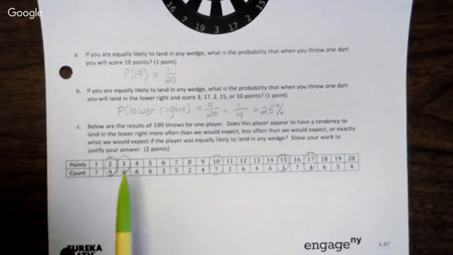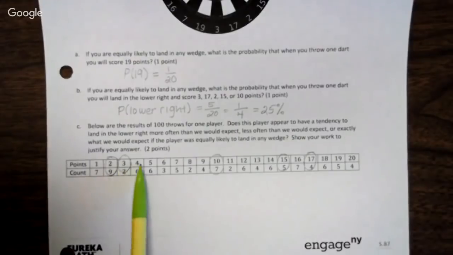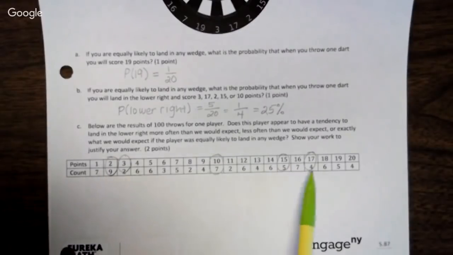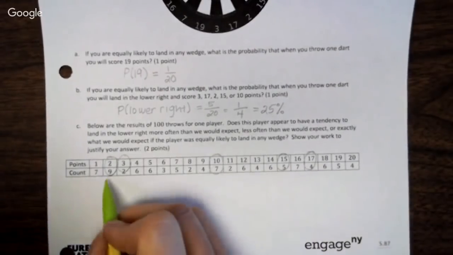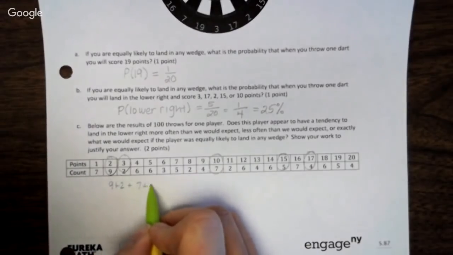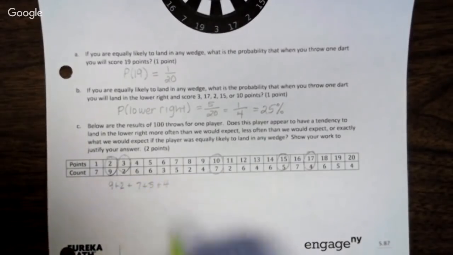So all I did was I circled the sections. Remember, the sections are listed up top. So section 2, 3, 10, 15, and 17. And the numbers on the bottom are how many times he landed in each of those. So I'm going to add those up. 9, 2, 7, 5, and 4.